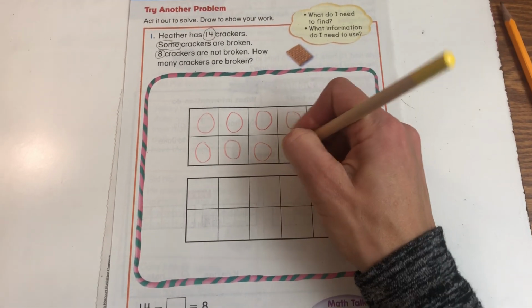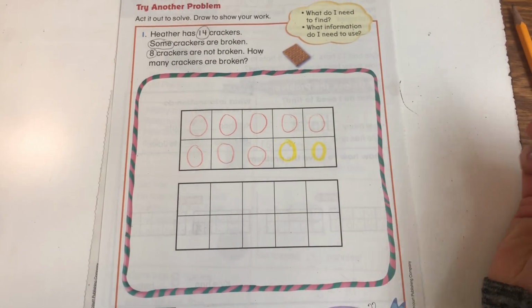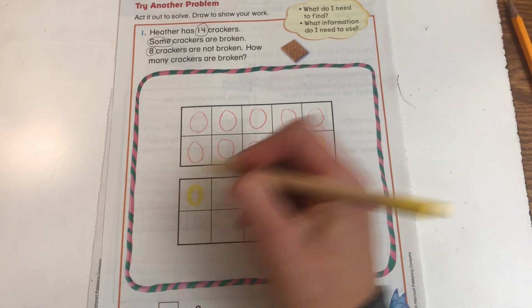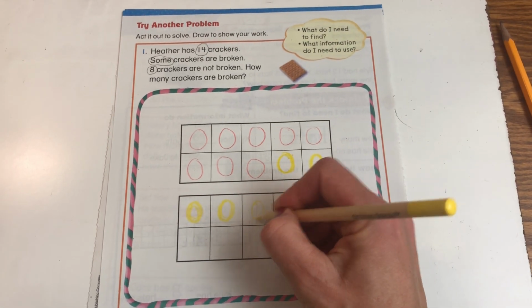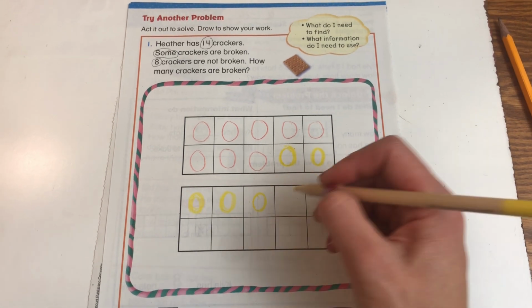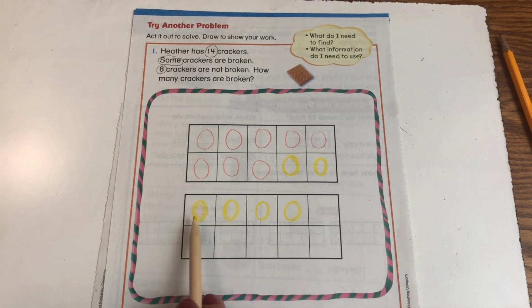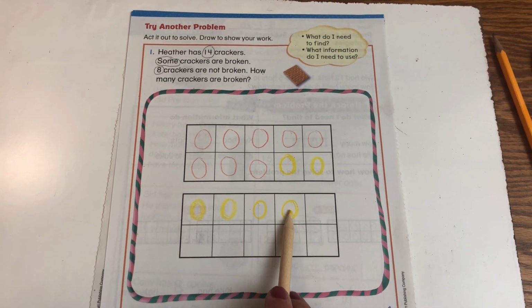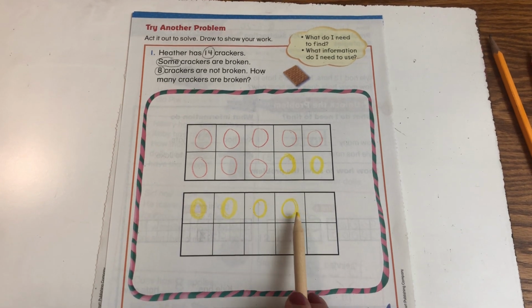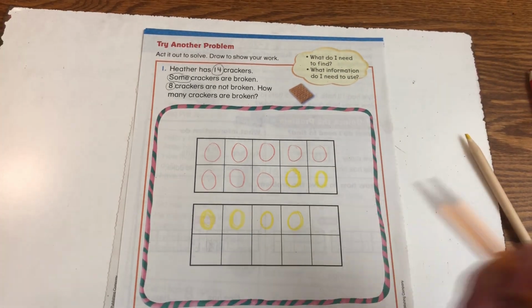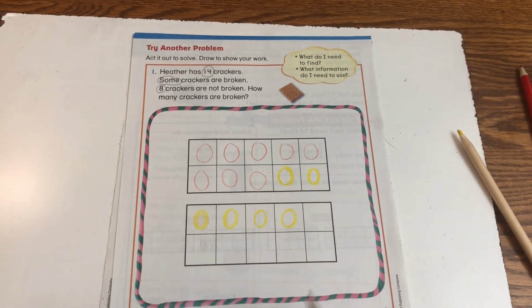Ready? 9, 10, 11, 12, 13, I thought I broke my pencil, 14. There. How many crackers broke? 1, 2, 3, 4, 5, 6. So 14 minus 6 equals 8.